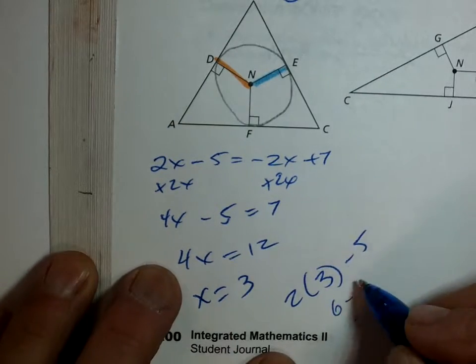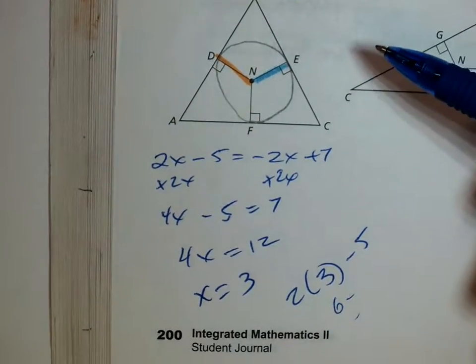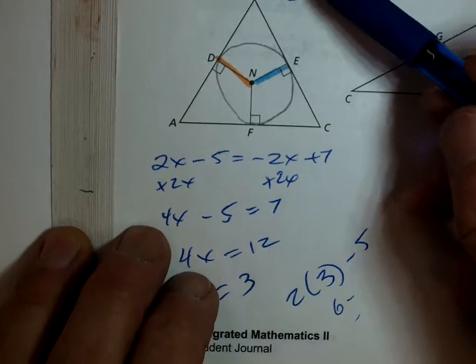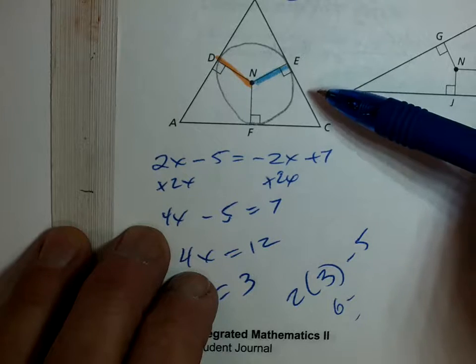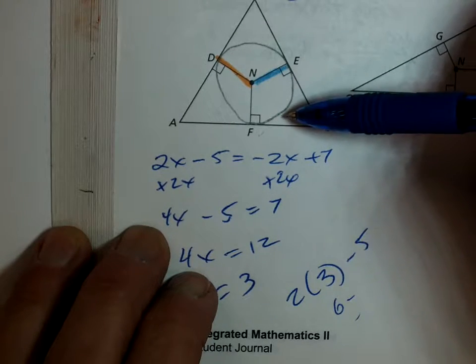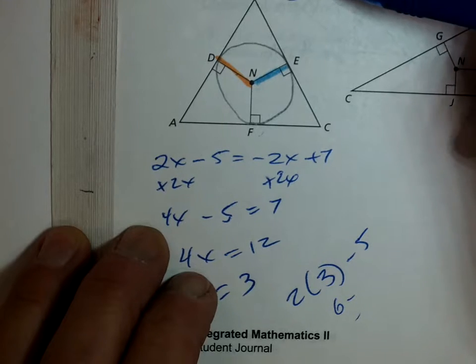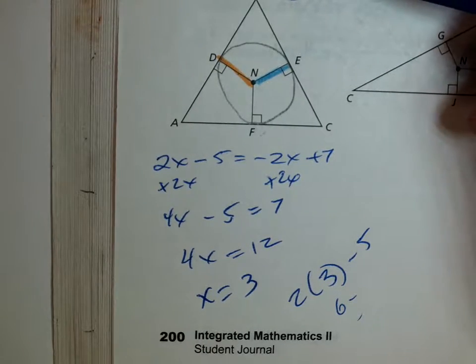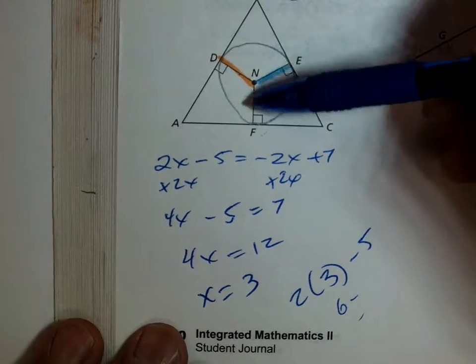What did we plug it into? Great question. I was hoping somebody asked that. They wanted NF, but we don't have any information about NF, right? But these two are also equal to NF. So I plugged it into either one, Zoe. How do we know they're equal though? Great question. Aren't they all radii of the same circle?